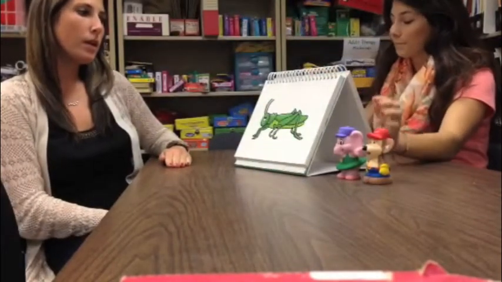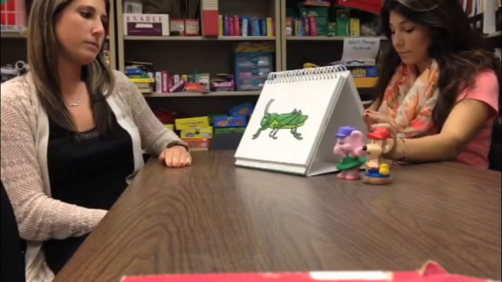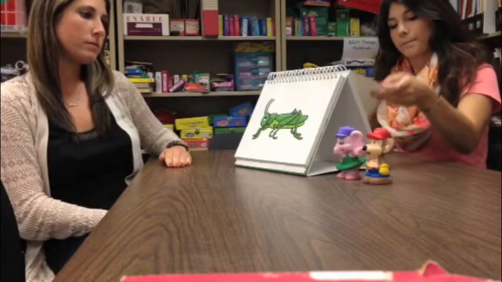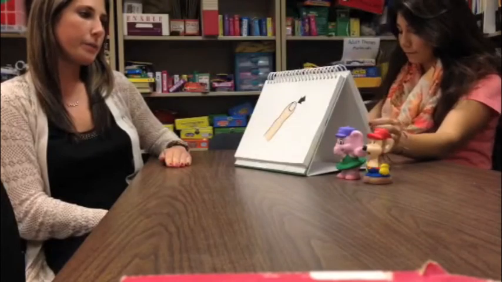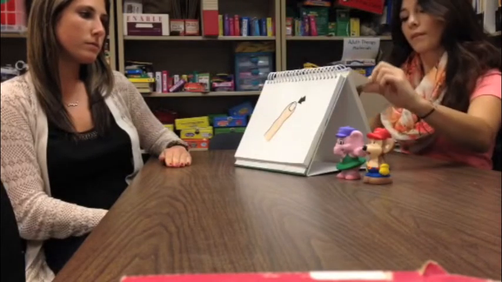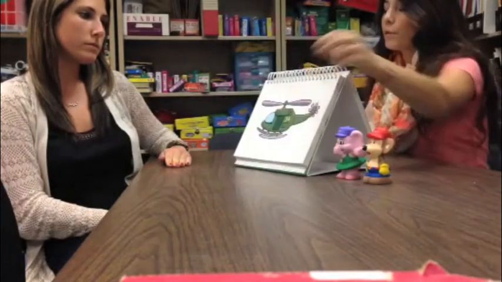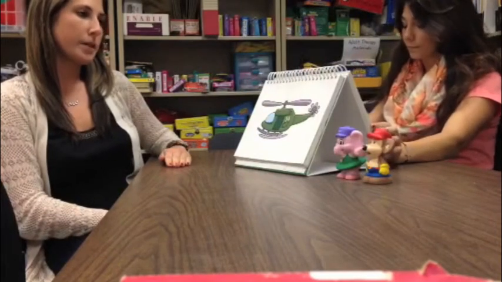What is this? Grasshopper. What is this? Fingernail. What is this? Helicopter.